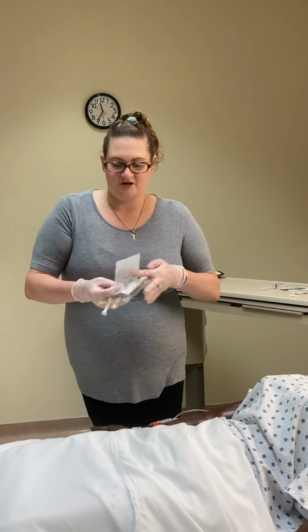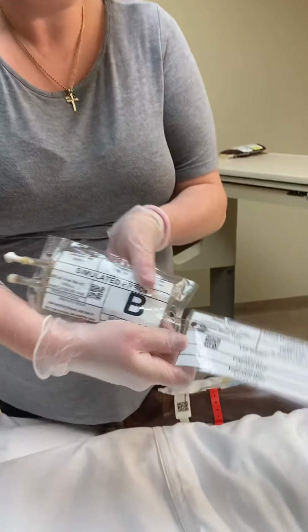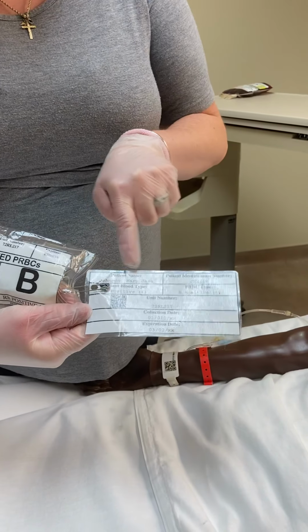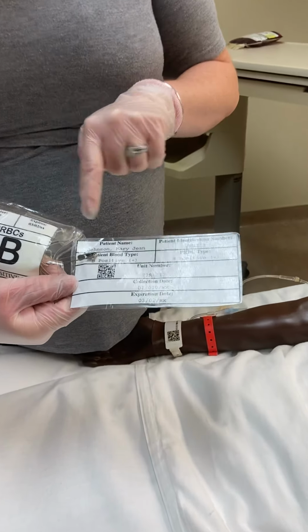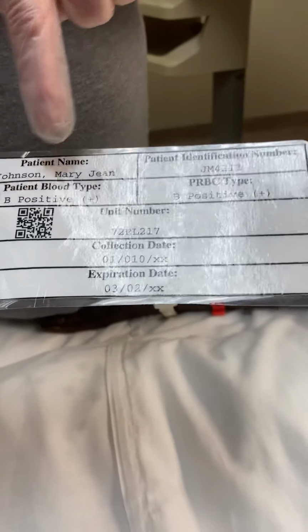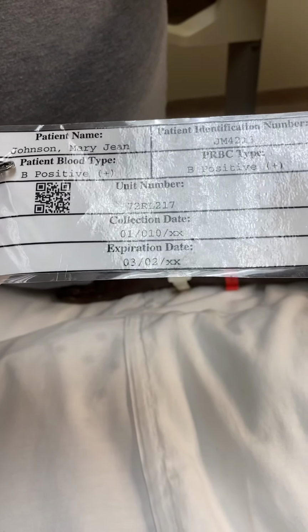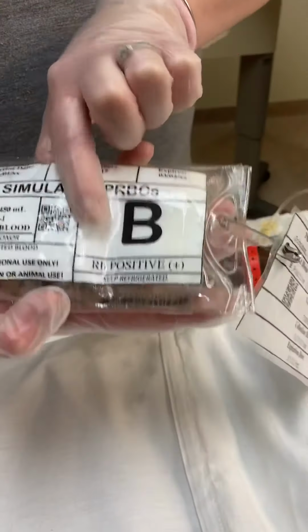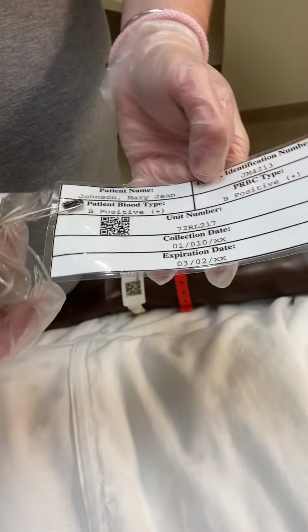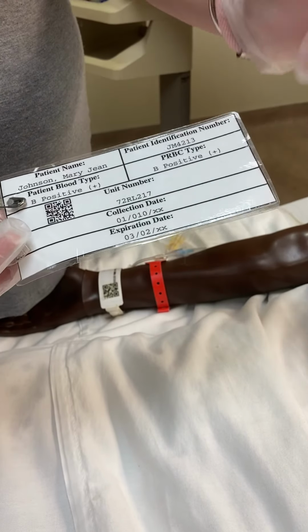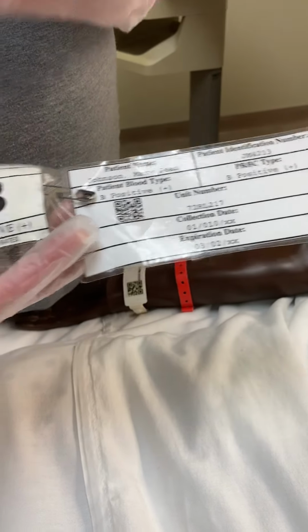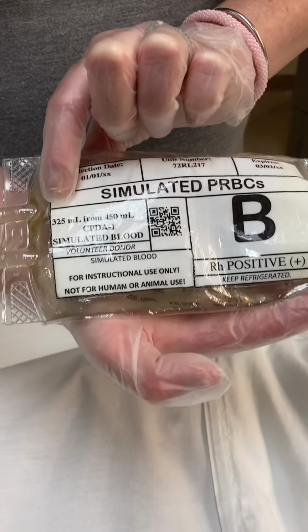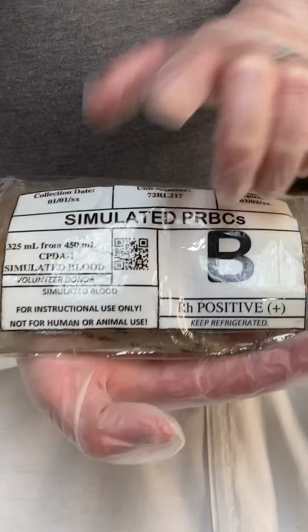But we're going to use our lab made one here, which shows my requisition here for Mary Jean Johnson. Her patient identifier, the type of blood is B positive. For her type, the type that this is B positive. The unit number, when it was collected and when it is expired. And then there's usually somewhere that says how many mLs are in there, roughly.